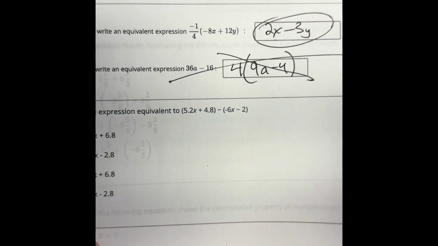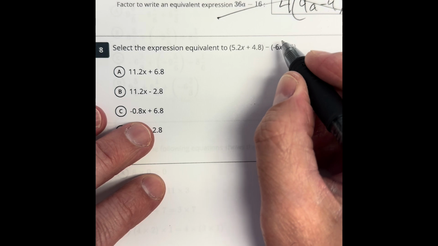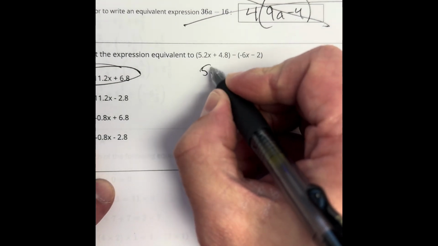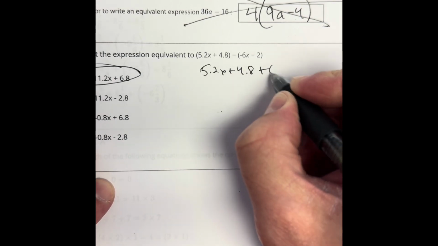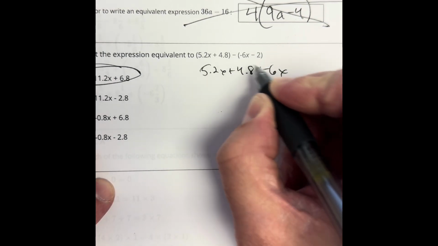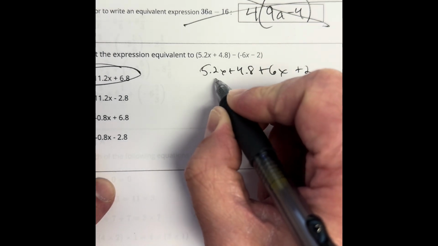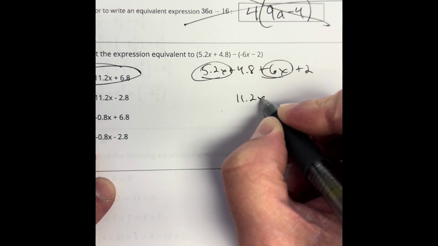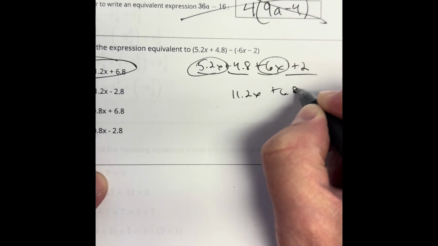Okay. Number 8, select the expression equivalent. Okay, so I'm going to distribute that negative sign and go from there. Number 8 is going to be A. Okay, so I'm going to have a 5.2x plus 4.8 plus 6x, right? Because the two negatives cancel, and then the negative 1 distributes to the negative 2. That's plus 2. So this is a 5.2x and a 6x, which is 11.2x, and a 4.8 plus a 2, which is positive 6.8, which is A.